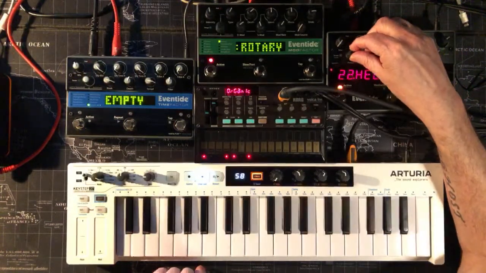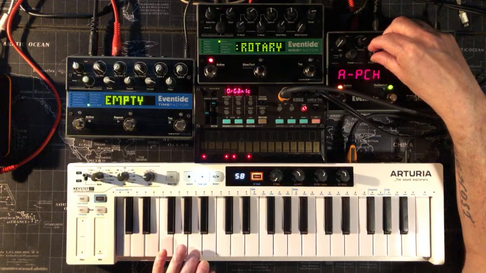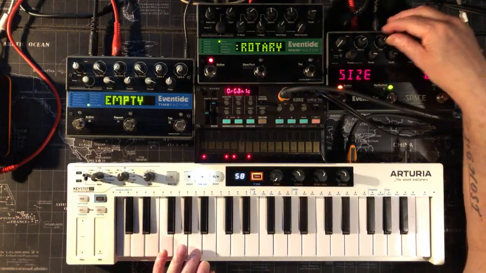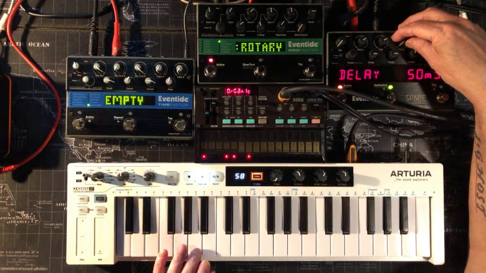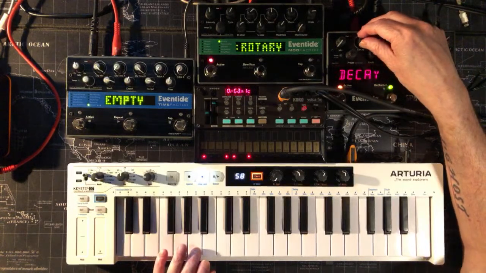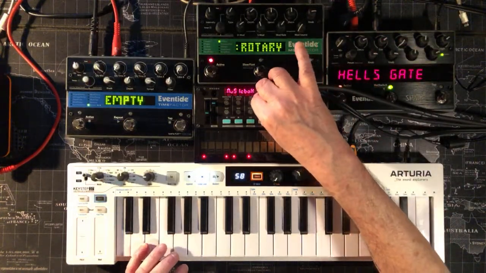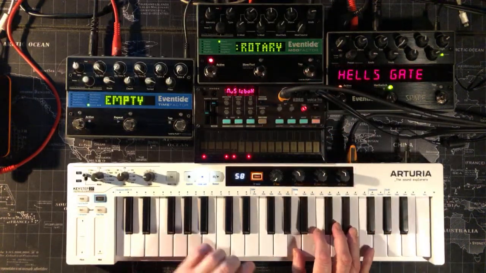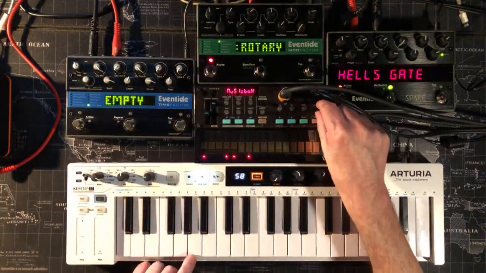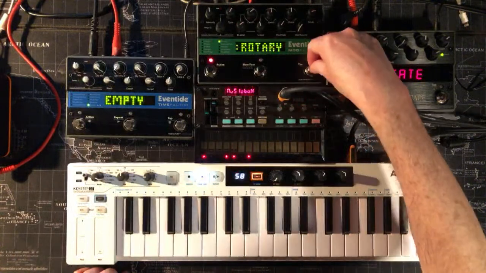Let's have some shimmering going on, I guess. And maybe a... I'm going to take the... so I'll just run through a few presets, shall I?